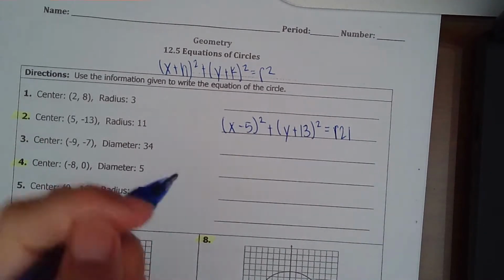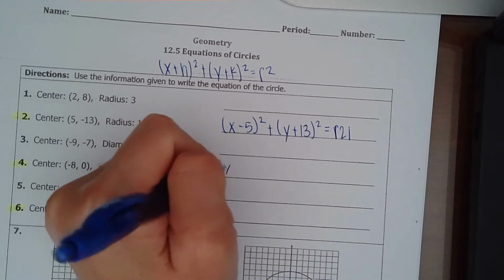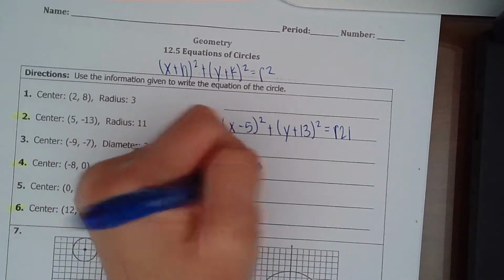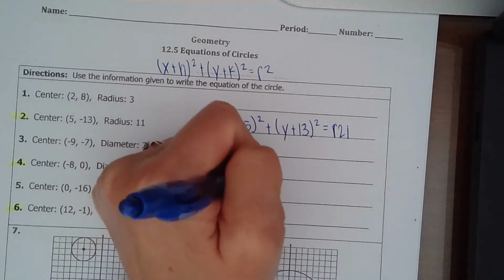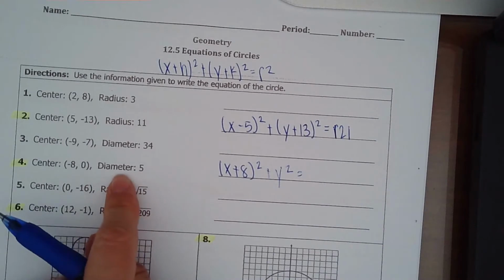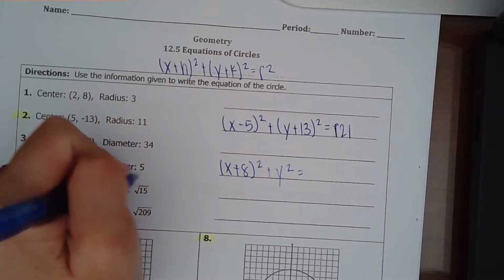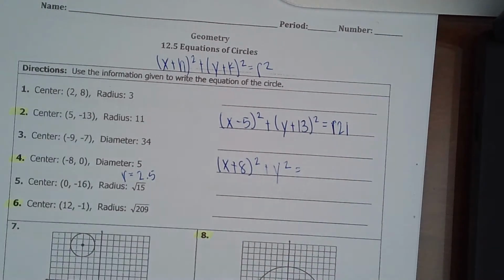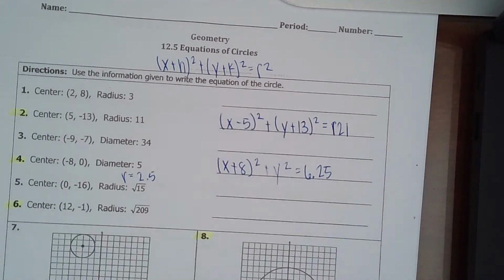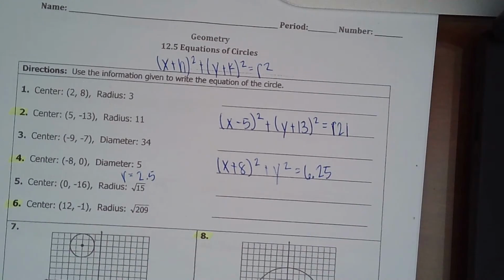Here's 2, here's 4. So I'm going to do x, the opposite, plus 8 squared. And then y is 0, so just plus y squared equals my radius, which they gave me my diameter, so my radius would be 2.5. So I'm going to square 2.5, and I'm going to get 6.25 for my radius squared.